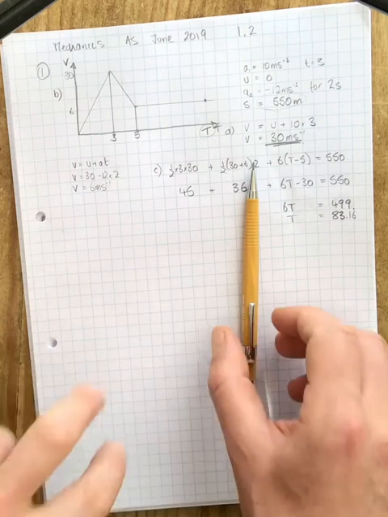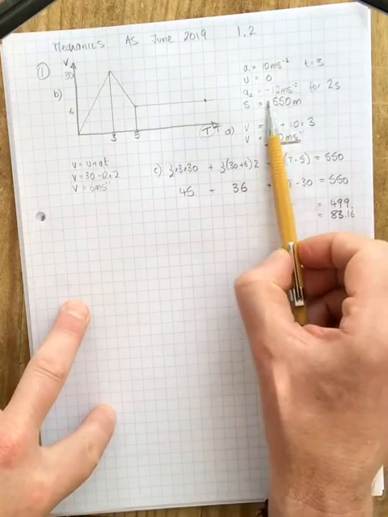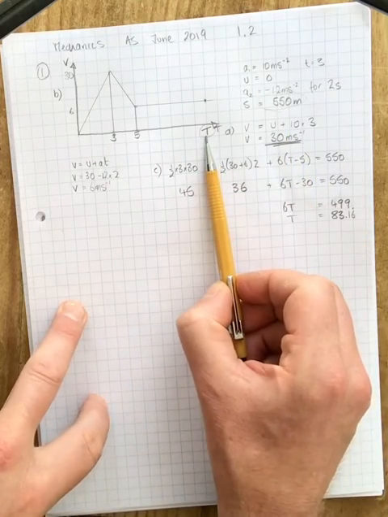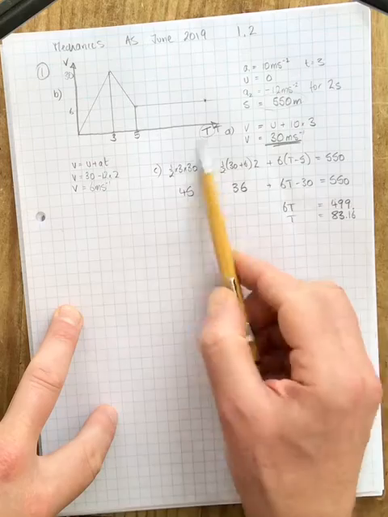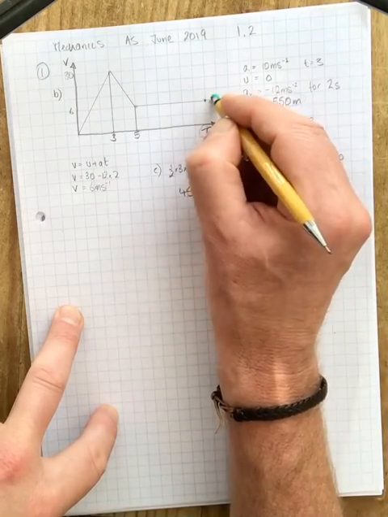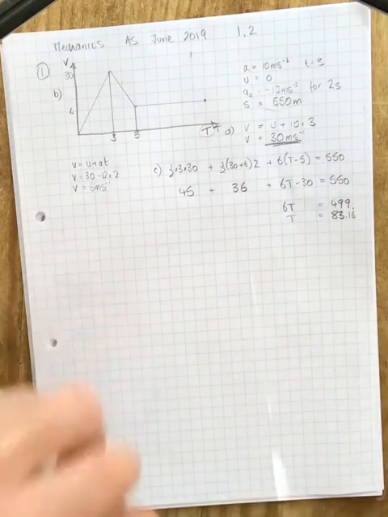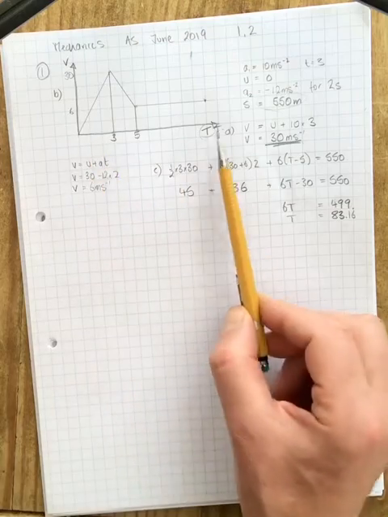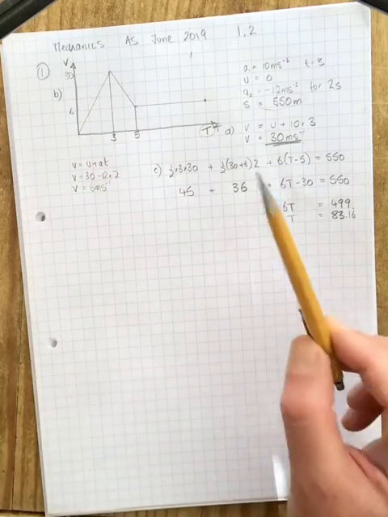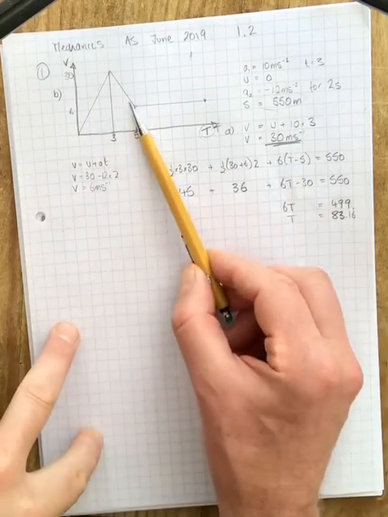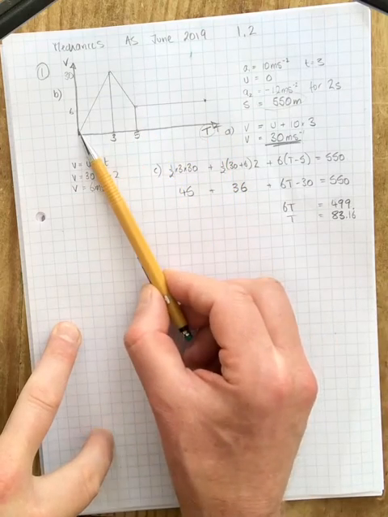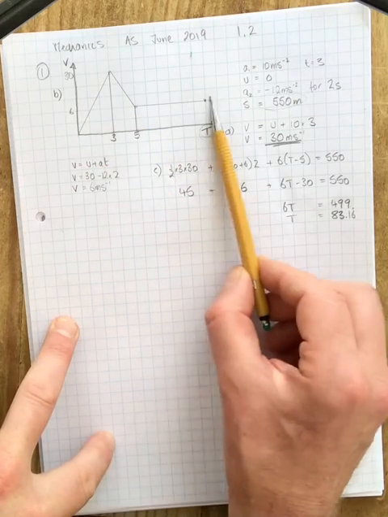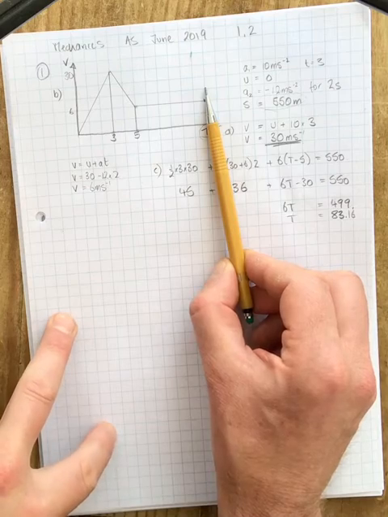We know the total distance travelled is 550, but we want to work out what this value t is. I shouldn't actually have a line there. Now, on a velocity-time graph or a speed-time graph, the total distance travelled is the area underneath the graph. So we know that this total area is going to be 550.